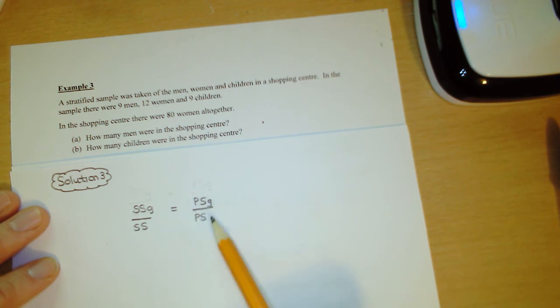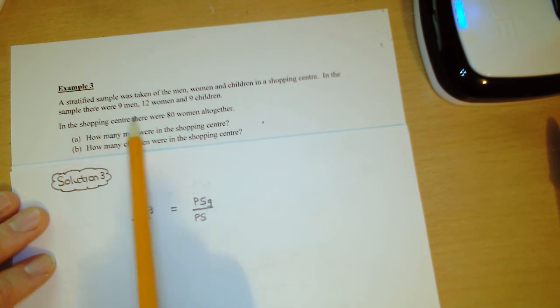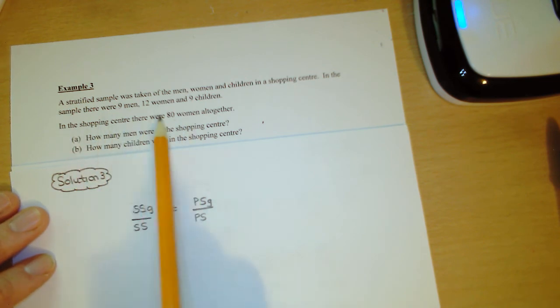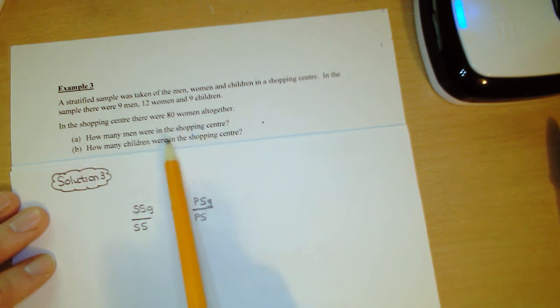So what we need to do is go to a different group where we can work out the population size and we'll know the other 3 quantities. And that's where this random bit of information comes in. It says in the shopping centre there were 80 women altogether. That just seems very, very random. And then there's no more women mentioned in the question.